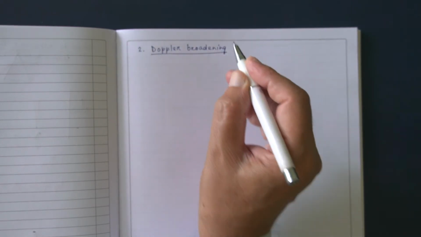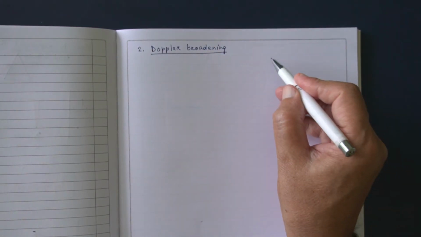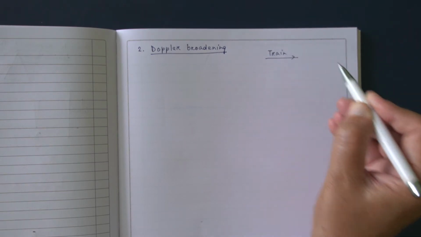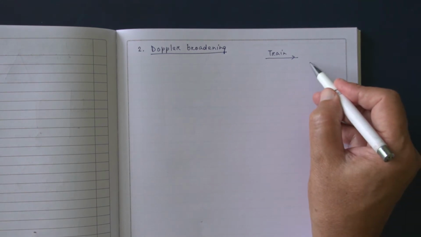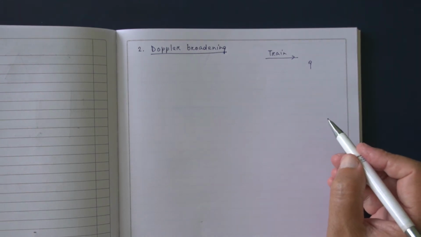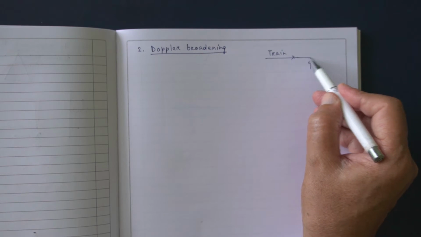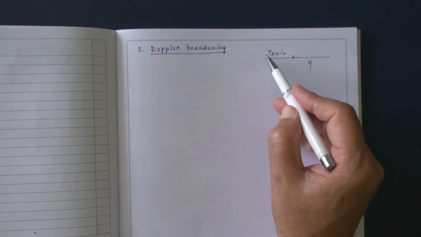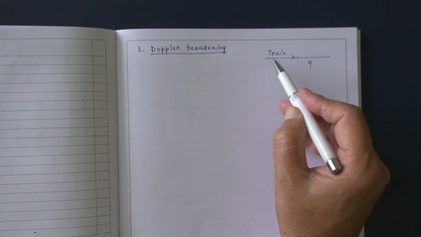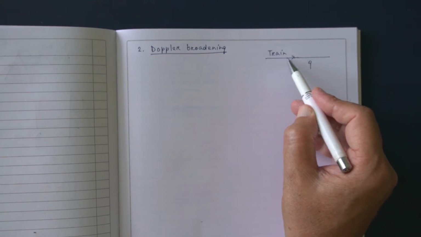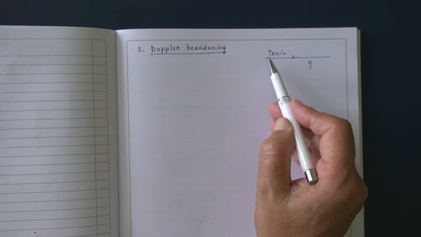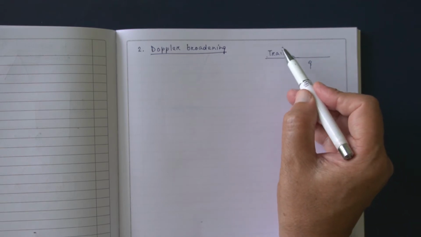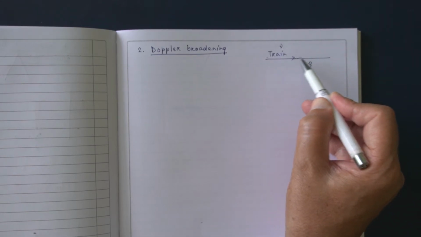Now you know the Doppler effect. Suppose a train is moving like this, and you are here. The train is coming whistling. When the train approaches you, the frequency of the sound increases.